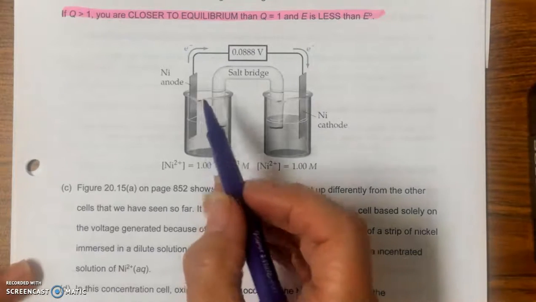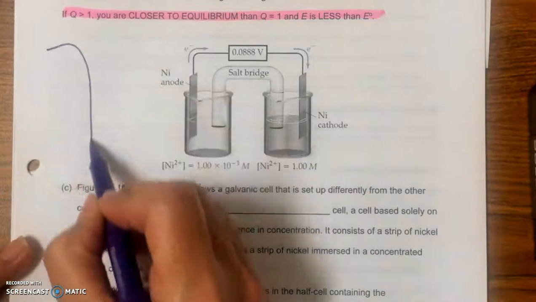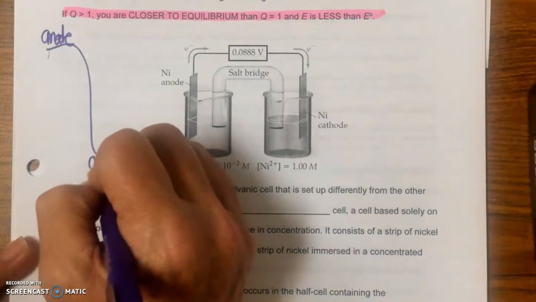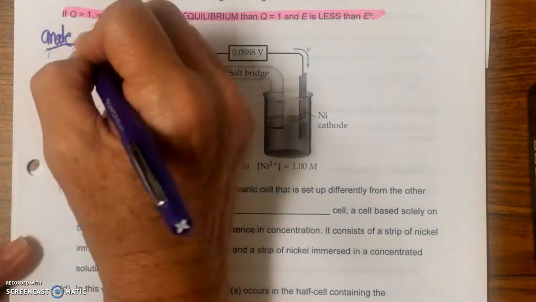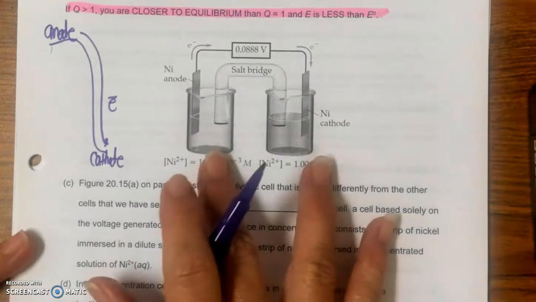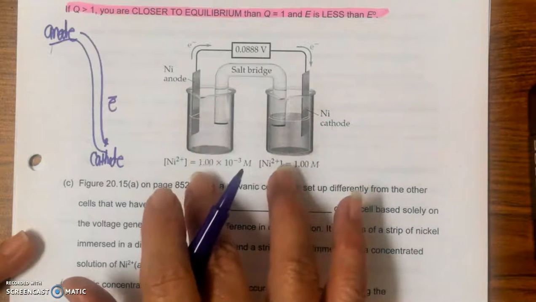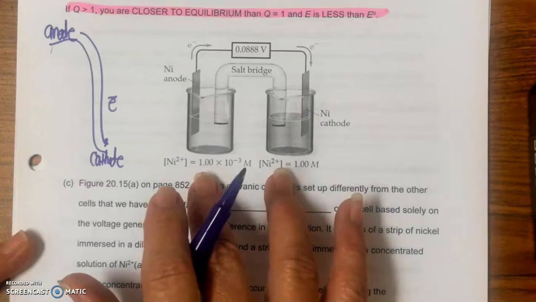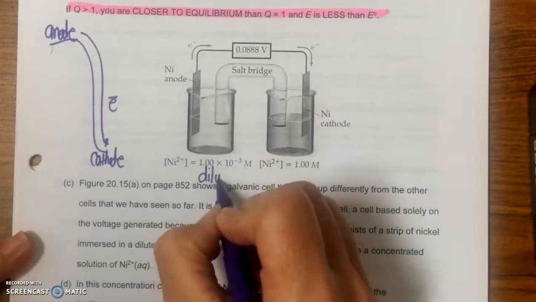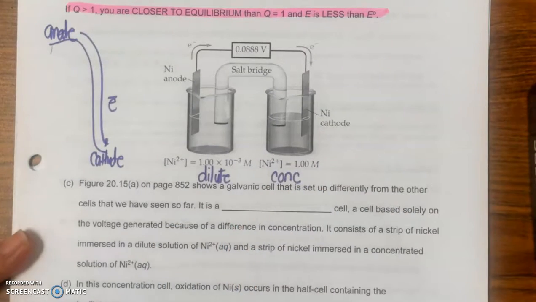Now, when we looked at the other cell systems, we had two metals. And what drove the electrons was we had the anode here and the cathode here, and that potential difference drove the electrons. You can do the same thing using the same metal, only using concentration as a gradient. So think of it this way. I've got a dilute solution here of nickel and a concentrated solution here.